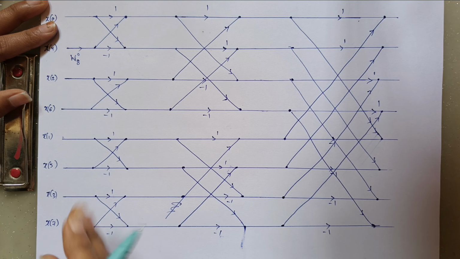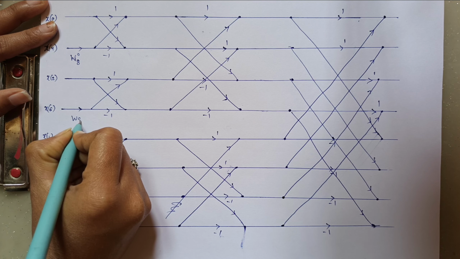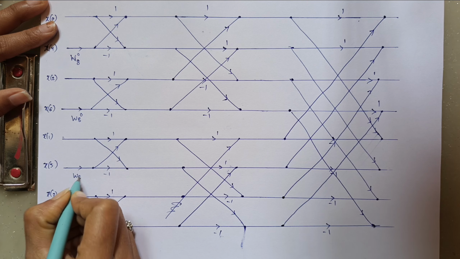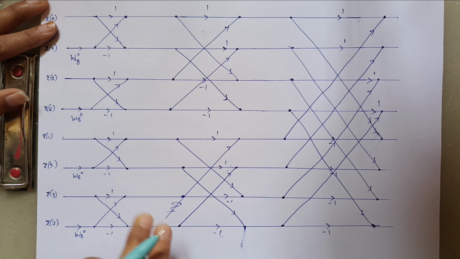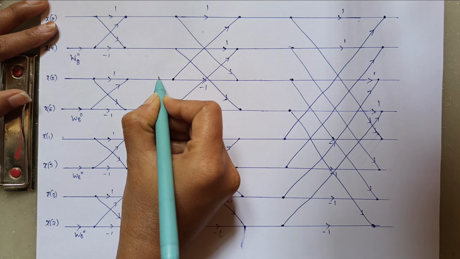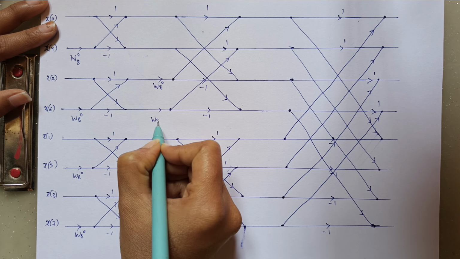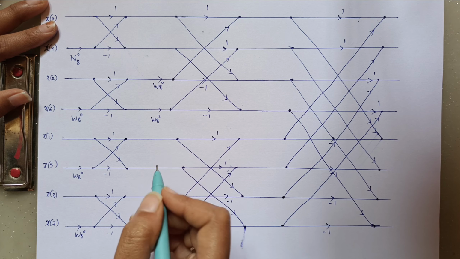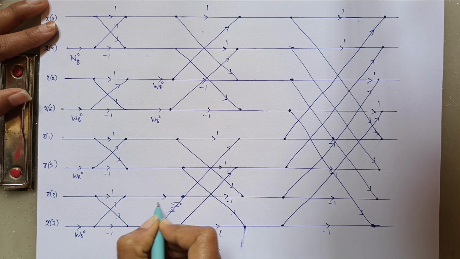On all the left bottom of the butterflies, we will take W8 of 0, and here on these butterflies, we will consider W8 of 0 on this leg, and W8 of 2 on the second butterflies, which is on top of the another butterfly. In the same manner, here we will take W8 of 0, and here W8 of 2.